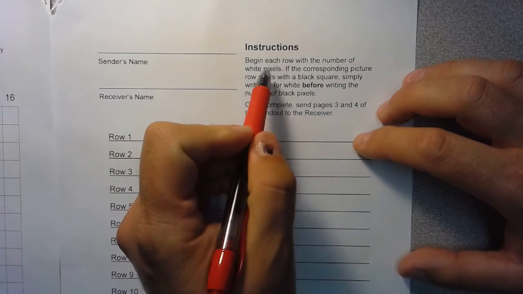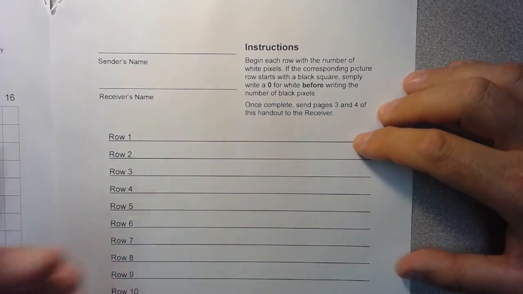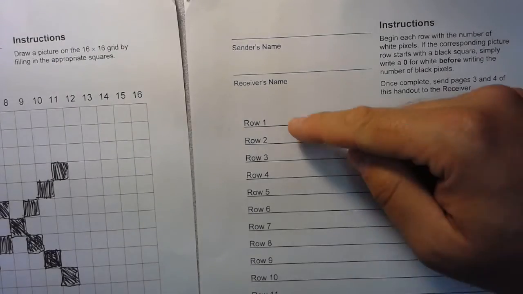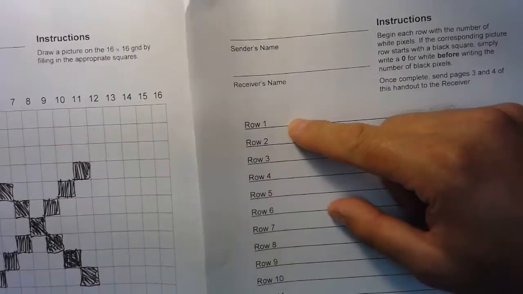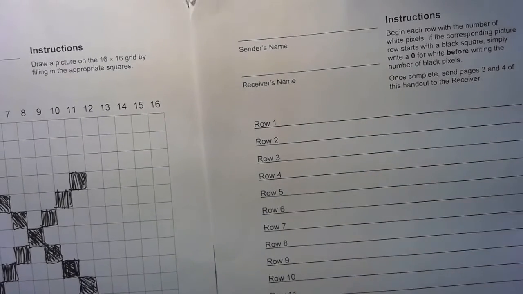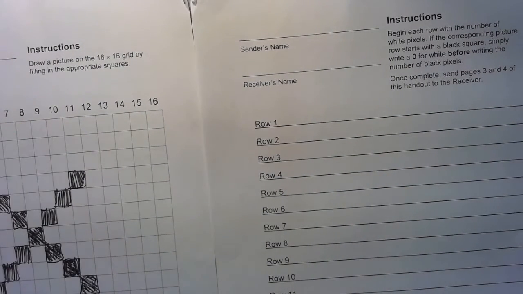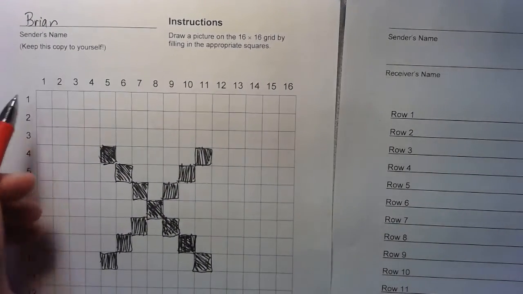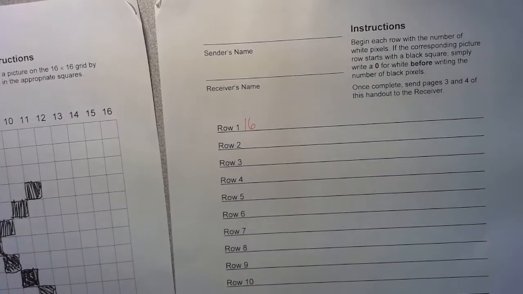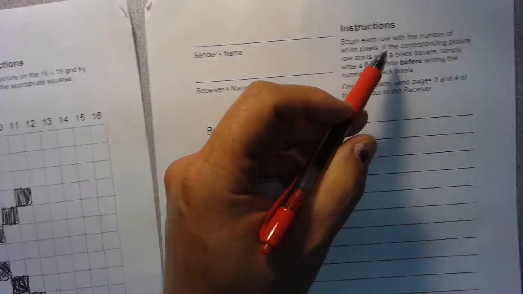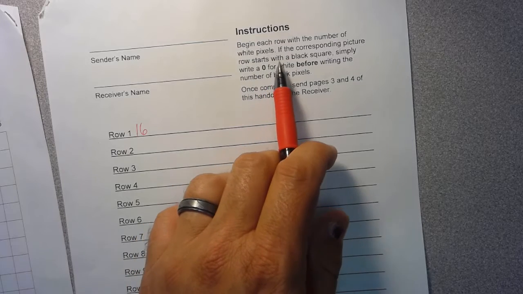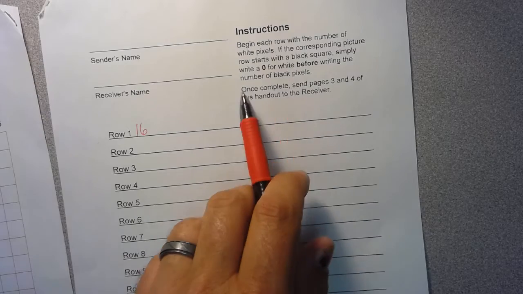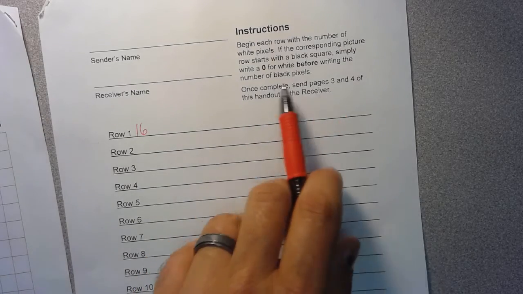Begin each row with the number of white pixels. So we're going to do that. And see how I have row 1, row 1, row 1, row 1. So I'm going to go through here on mine, and I'm going to say, how many white pixels do I have on this? I have 16, so I'm going to write 16 right here. It says, if the corresponding picture row starts with a black square, simply write 0 for white before writing the number of pixels. Once complete, send pages 3 and 4 of this handout to the receiver.